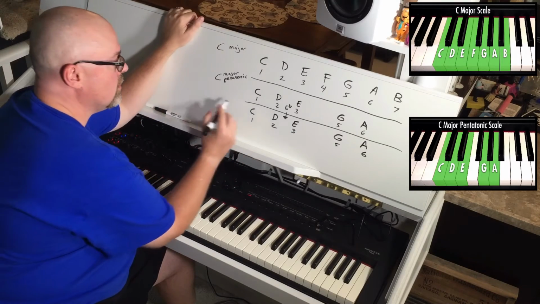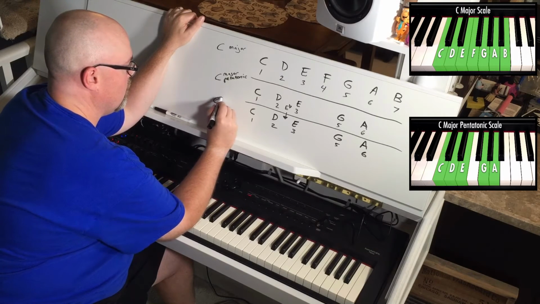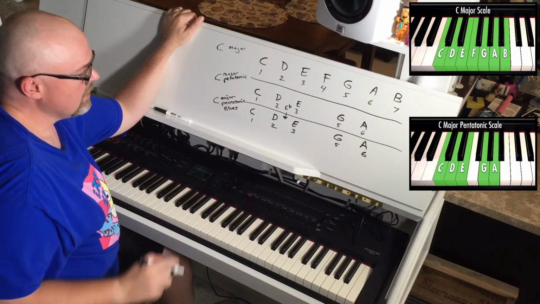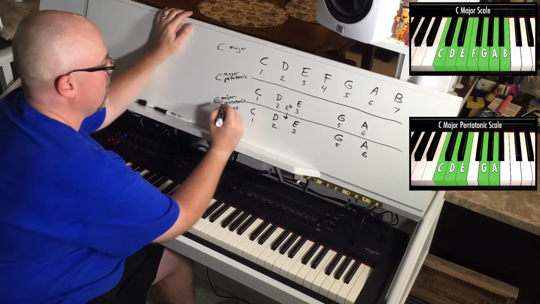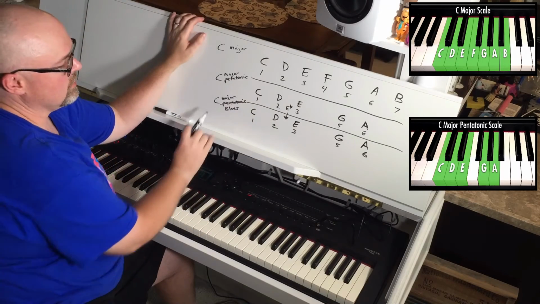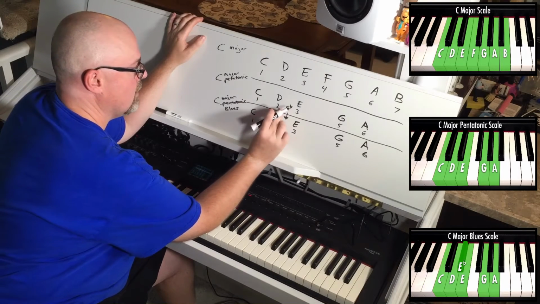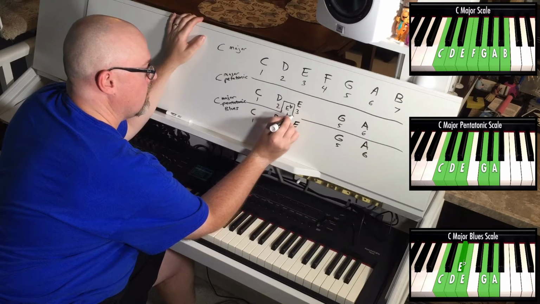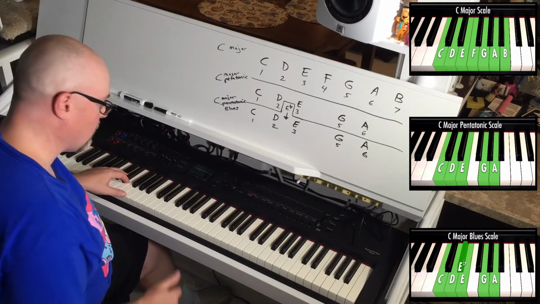And technically, you could consider it by a few different names. You could consider it the C Major Pentatonic Blues Scale. Most of the time, you will never see it referred to that way. They'll leave that out, and they'll just call it the C Major Blues Scale. And that's it right there. I'll show you what it sounds like first.